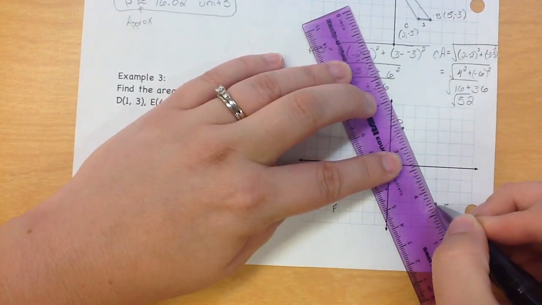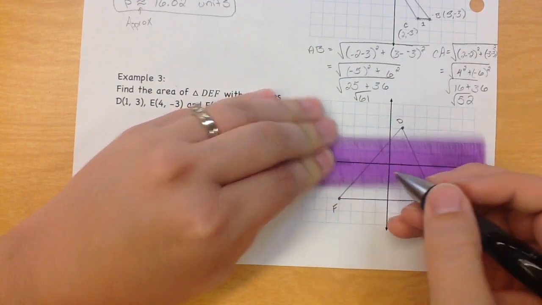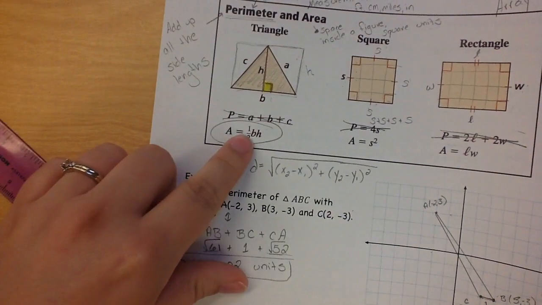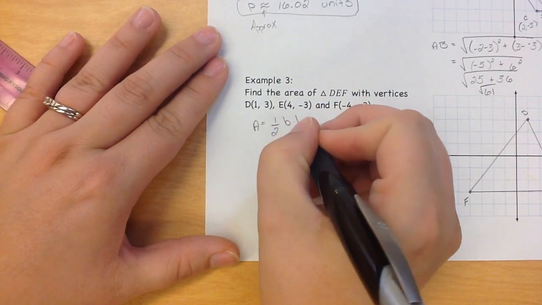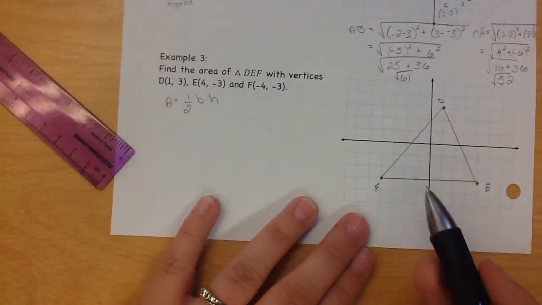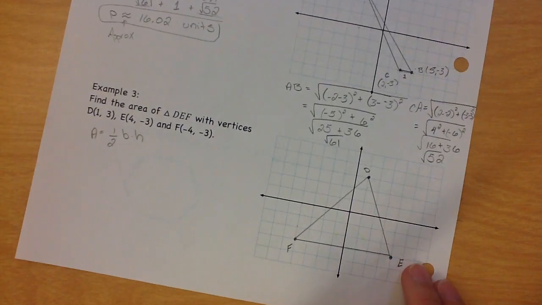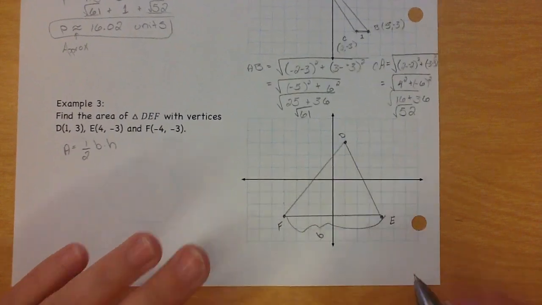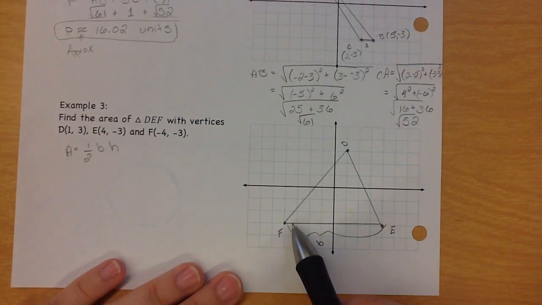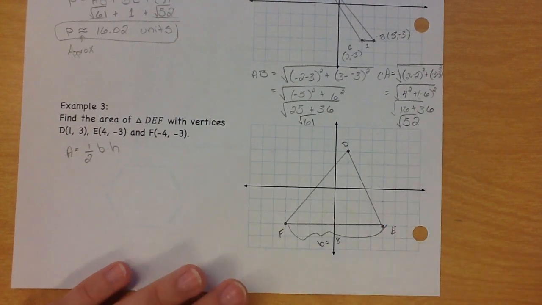So to find the area, I need to find the area of the rectangle and take half of it. Again, 1/2 base times height, so let's write that down. So now I need to find the base. Well, it's up to you which base you use, okay? But I always like to, if there's any straight horizontal or vertical, that's the easiest one to use. This one's straight horizontal, so let's have this be my base, because I can just count what that is. It's 1, 2, 3, 4, 5, 6, 7, 8. So my base is 8 units.